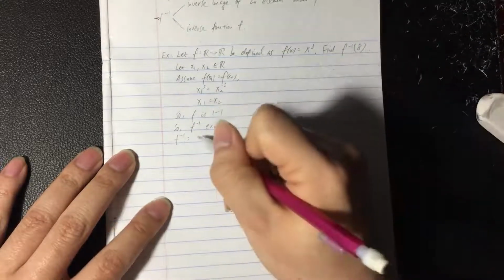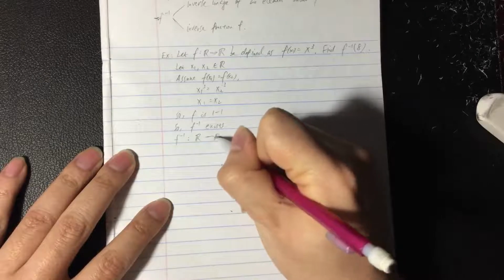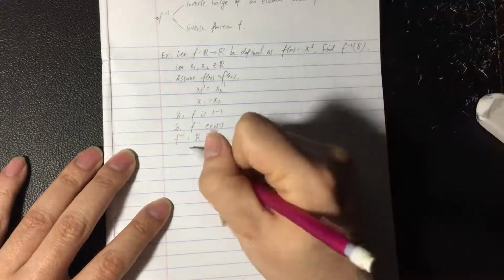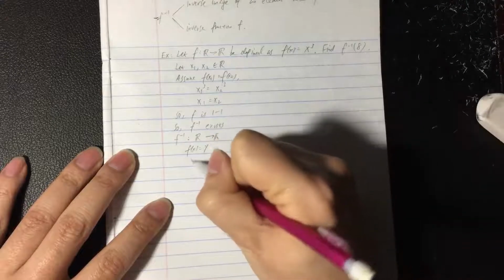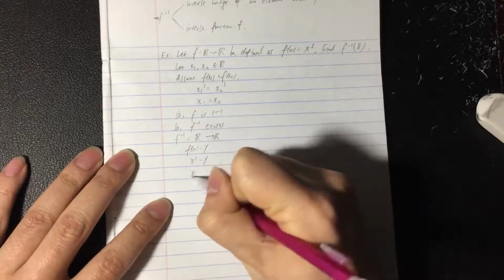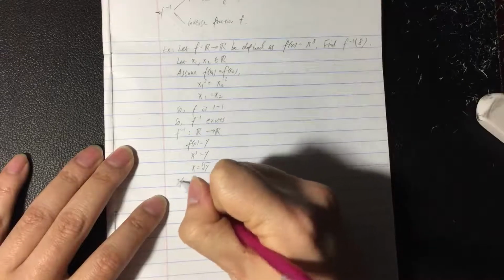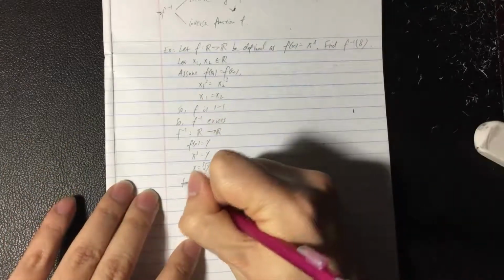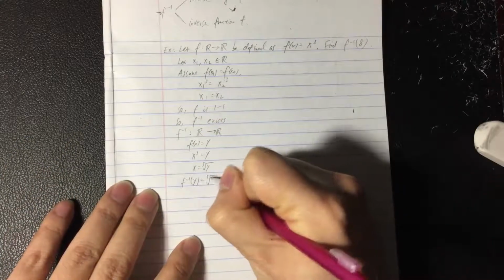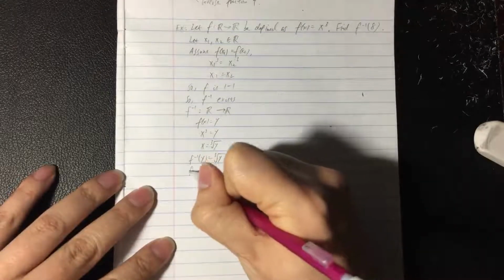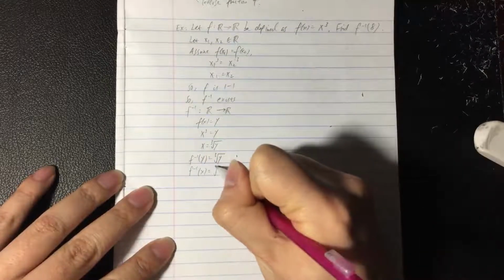Let's find the inverse function. The range is also the set of all real numbers. We treat f of x equal to y, s cubed equals y, s equals the cube root of y. So the inverse function equals the cube root of y, and we can also write it as the inverse function of x equals the cube root of x.